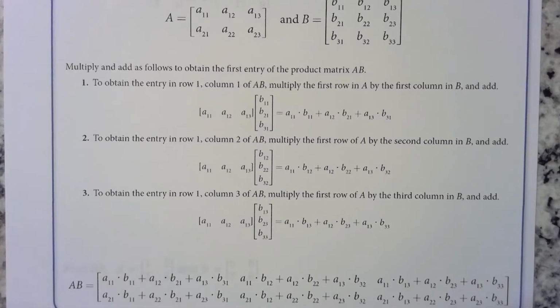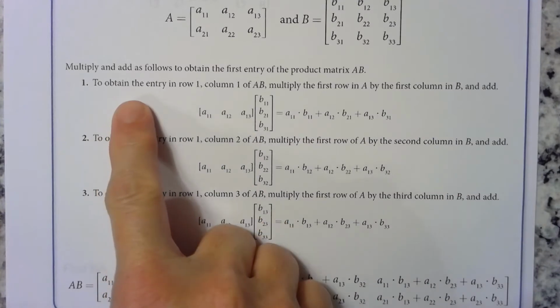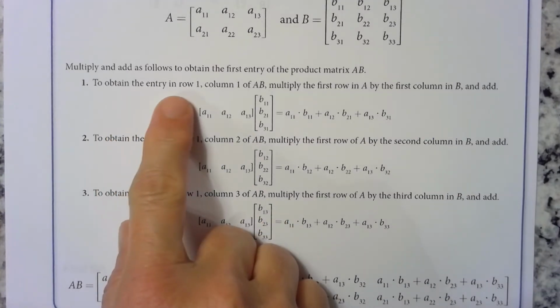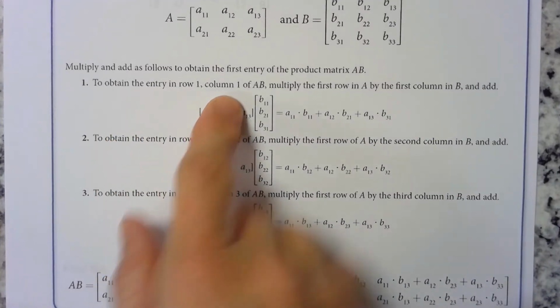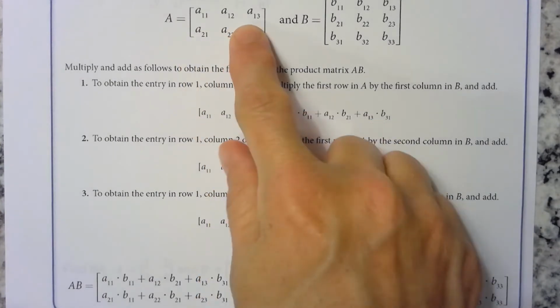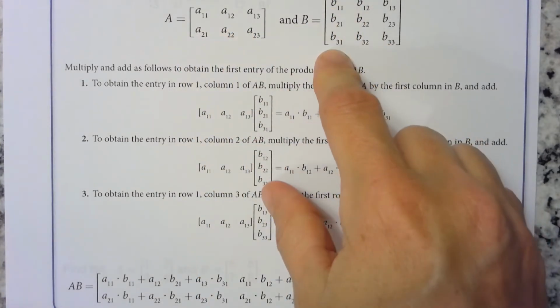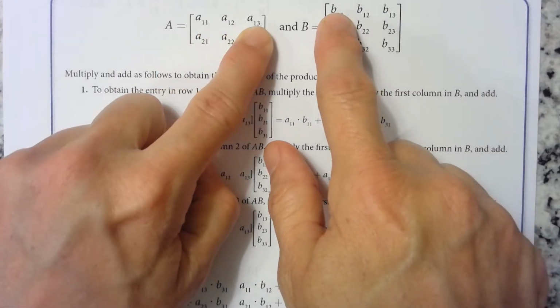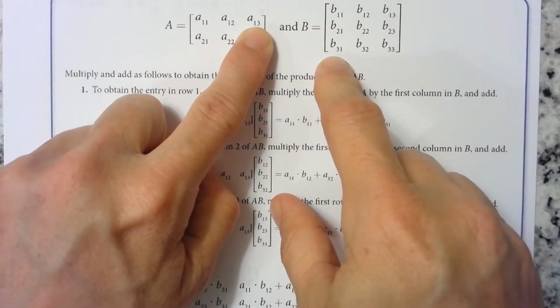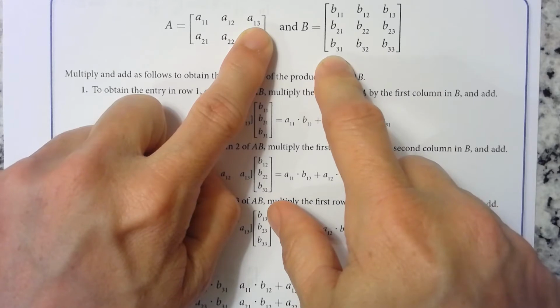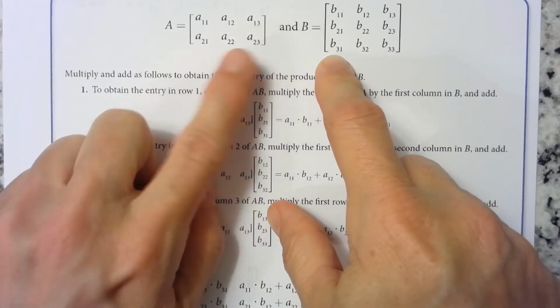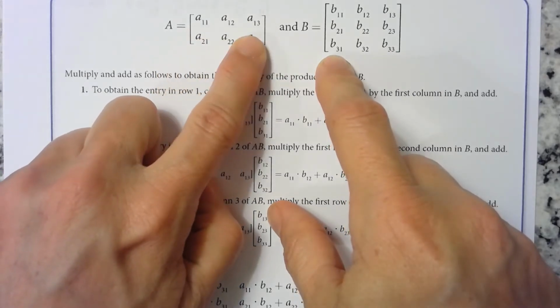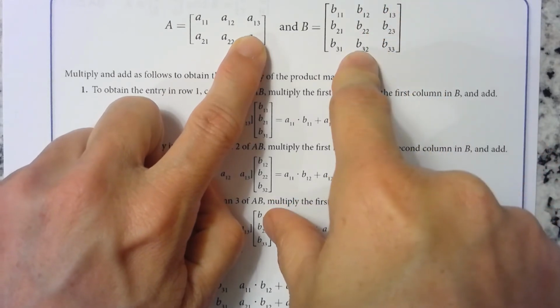Well, this says that to obtain the entry in row 1, column 1, you literally multiply this row by this column. To get the element in row 1, column 2, you multiply row 1 by column 2.